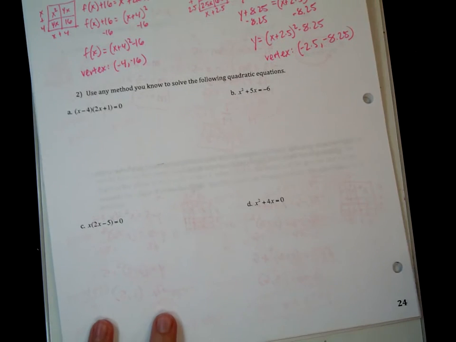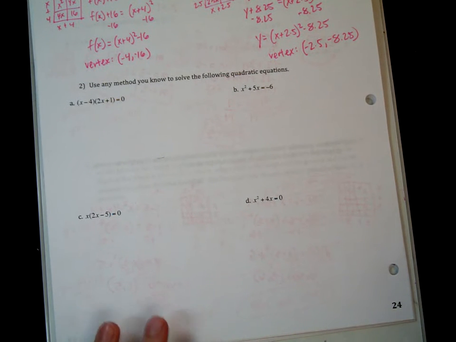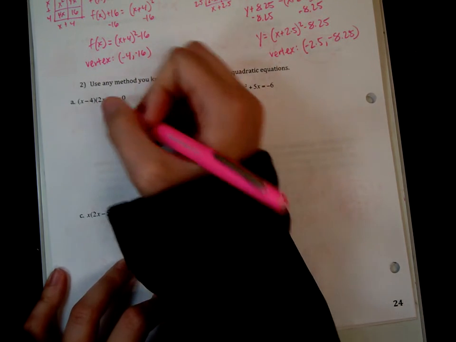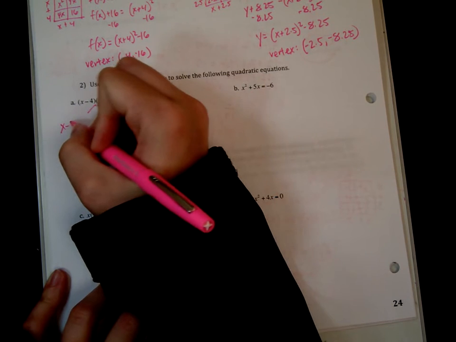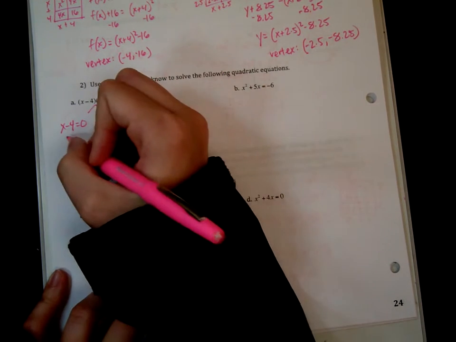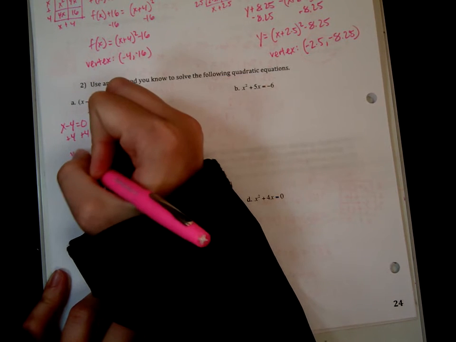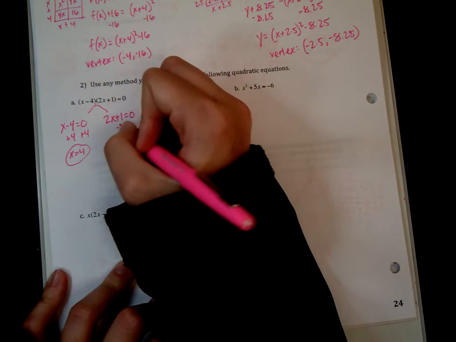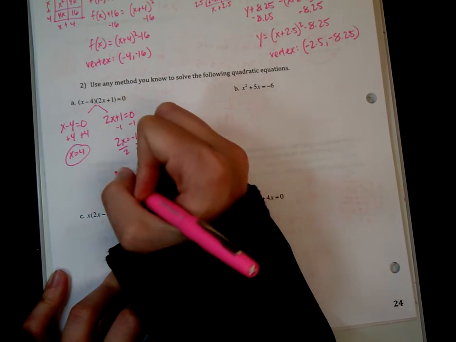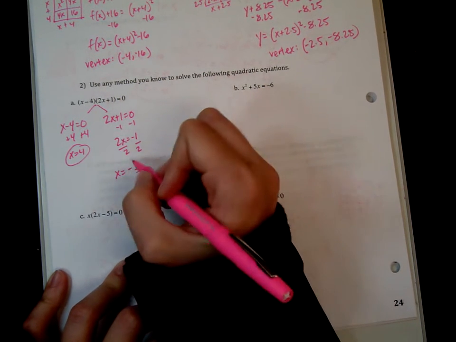Use any method you know to solve the following quadratic equations. So I noticed that this is already a product that equals 0, so I'm going to use the zero product property. X minus 4 equals 0, or 2x plus 1 equals 0. So x equals 4, or x equals -1/2.